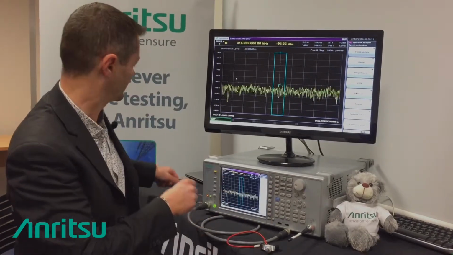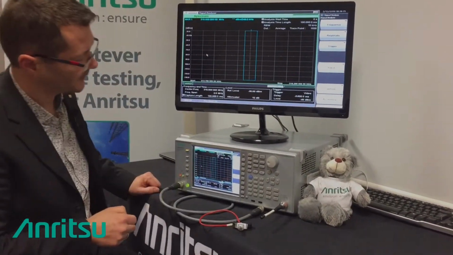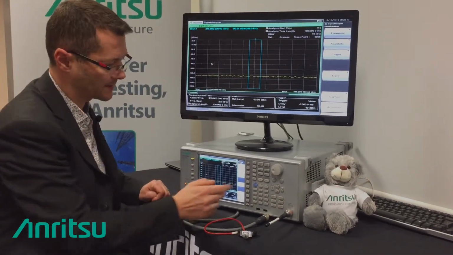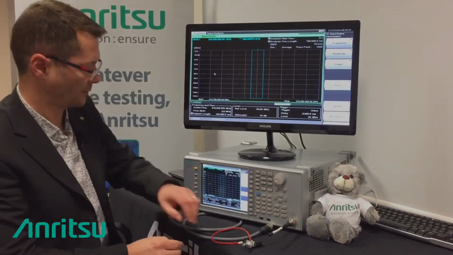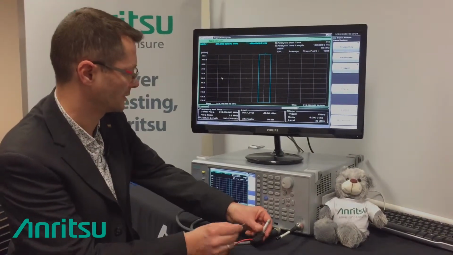So let's focus on the VSA first. I will switch to the VSA. I have prepared my setup just to be sure that the VSA is waiting for the signal to be captured.